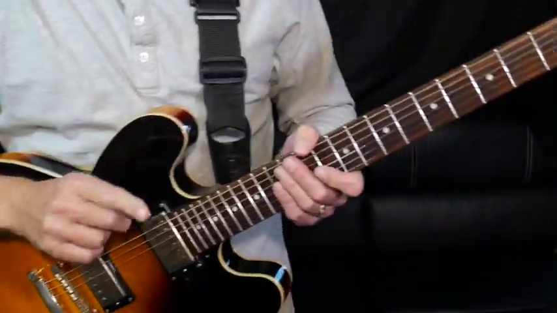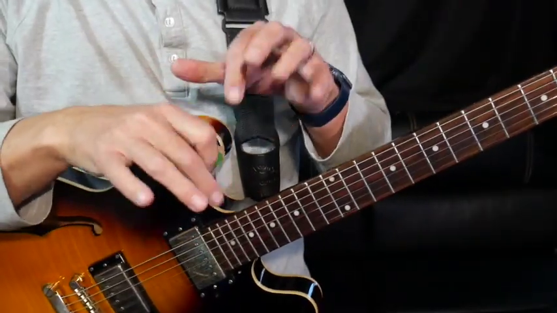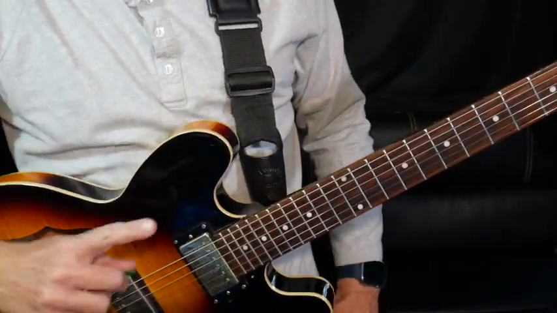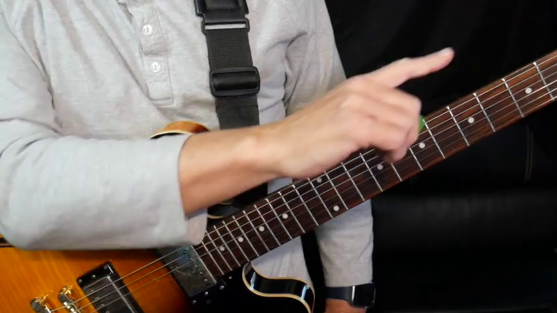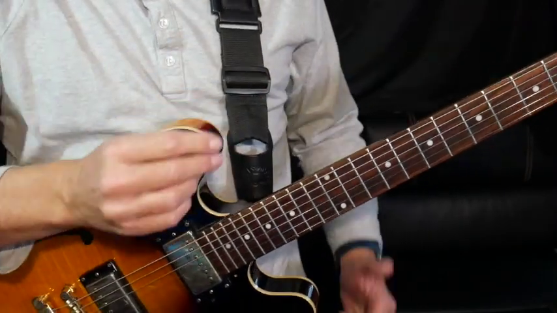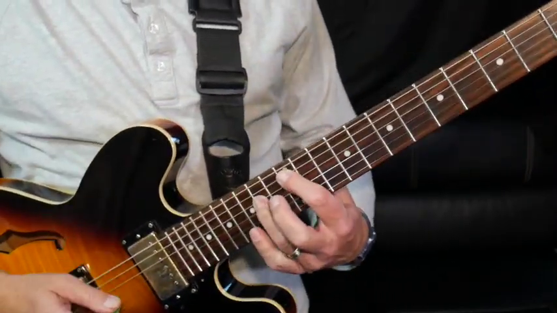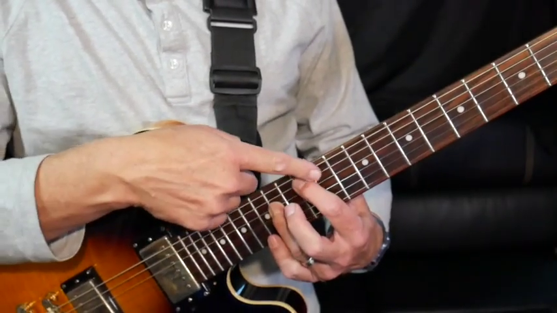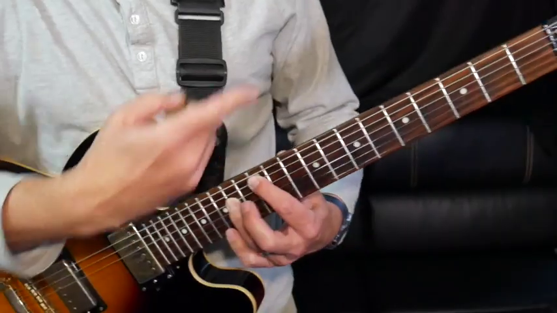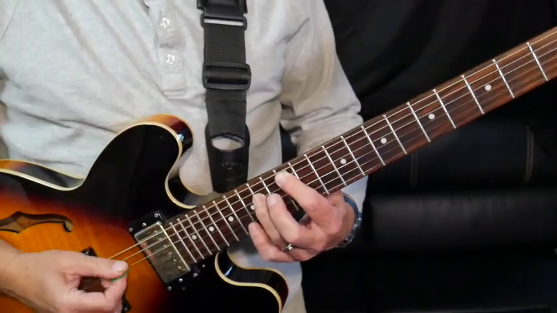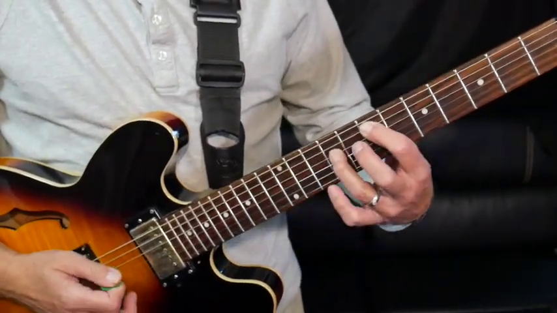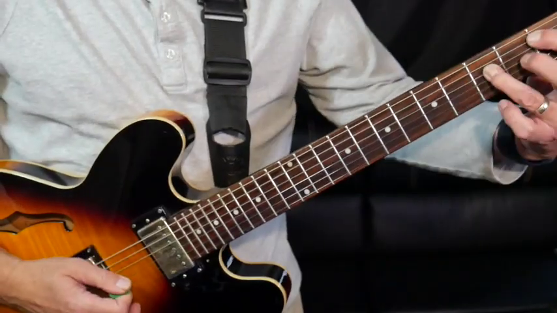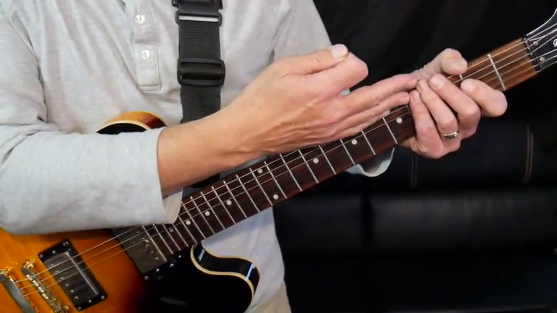Okay, now after that section, Getty does a little thing, and then you're going to go down chromatically down the neck with power chords, starting up here on the A, 12, 14, on the A, D string, and you're just going to go all the way down to the A power chord.